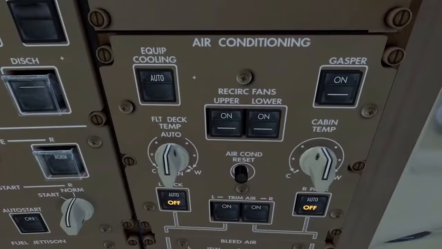Furthermore, in any over-temperature condition or significant pack fault, the system commands an immediate shutdown of the related pack. In this situation, the flight crew can attempt to restore pack operation by pressing the air condition reset switch. Pushing it resets any closed pack flow control or trim air valves that have been held closed due to any of the fault conditions we mentioned before, and also resets fault protection.